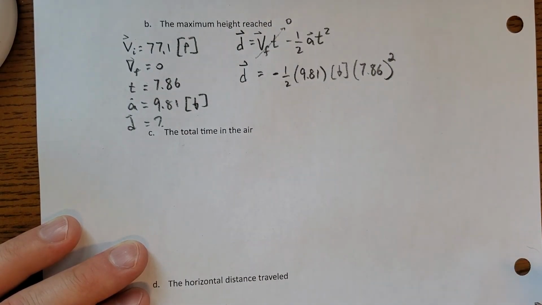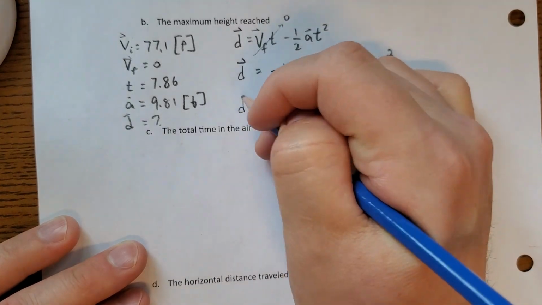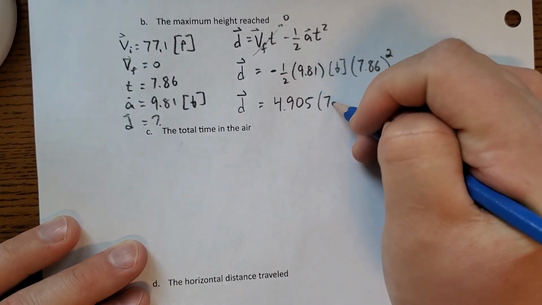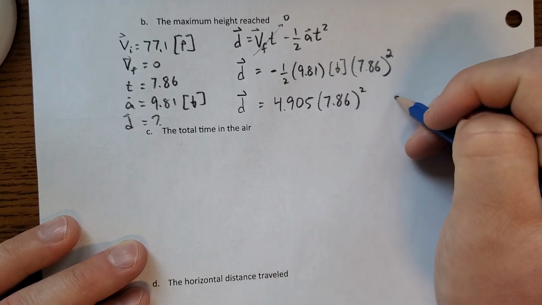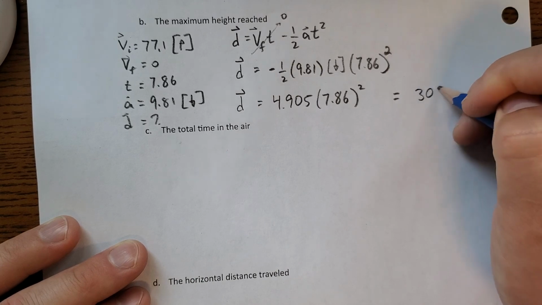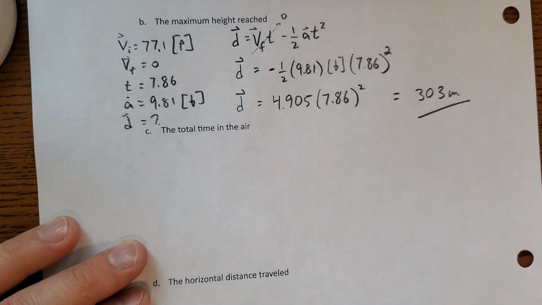Please remember to square it in these formulas. I'm still seeing people messing that up, which is no fun. Because there's nothing worse than doing everything right except getting the answer wrong because of a slip up with your math. Okay, I get a maximum height of 303 meters, which is quite high.